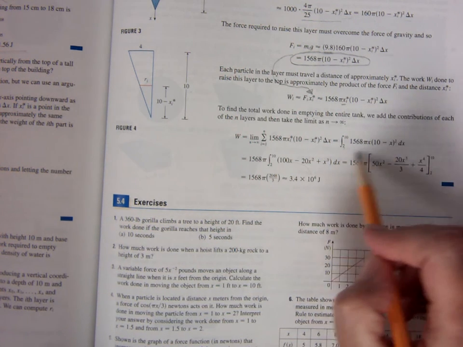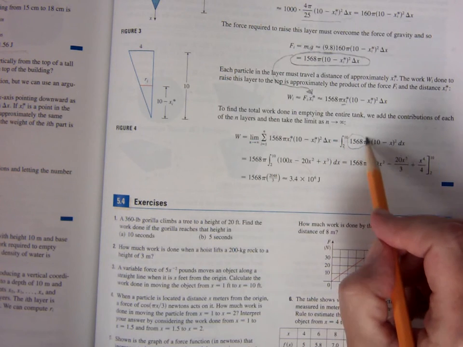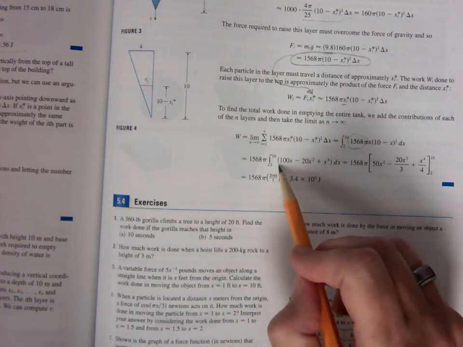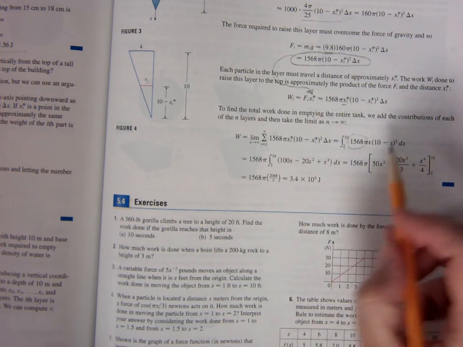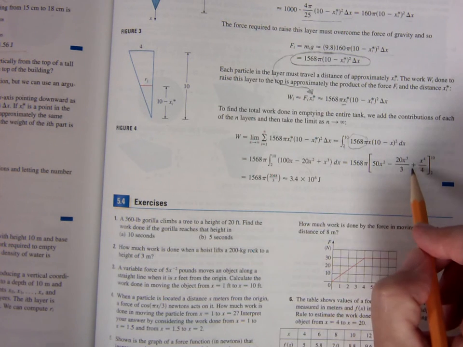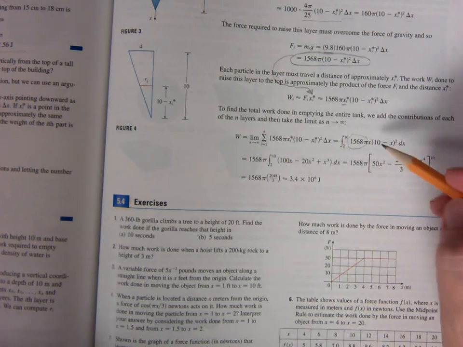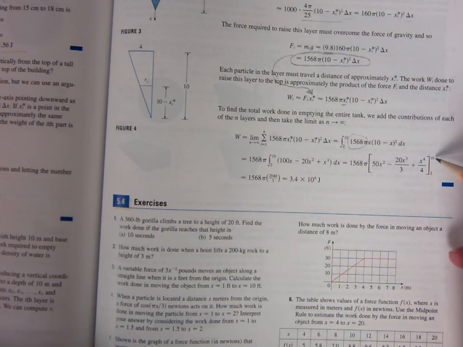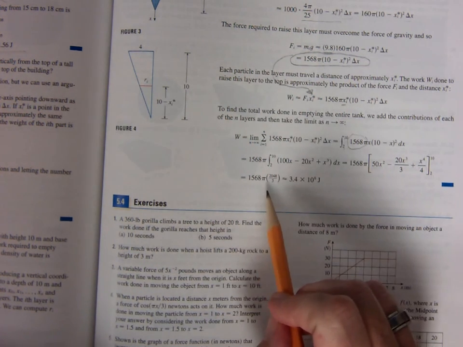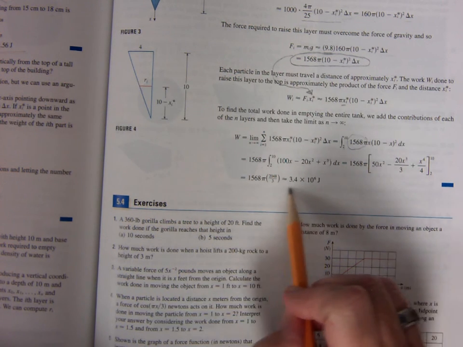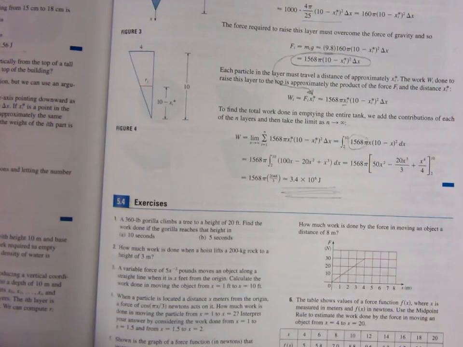Taking out some of the constants here, we can take out the 1,568 pi on the outside. Integrate the inside, we get 50x squared minus 20x cubed over 3 plus x to the 4th over 4. And we're going to evaluate that between 10 and 2. So plug your 10 values in, minus plug your 2 values in. And once you have that, you will get approximately 3.4 times 10 to the 6 joules as your answer. Okay?